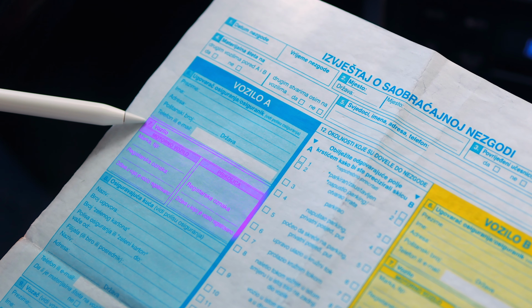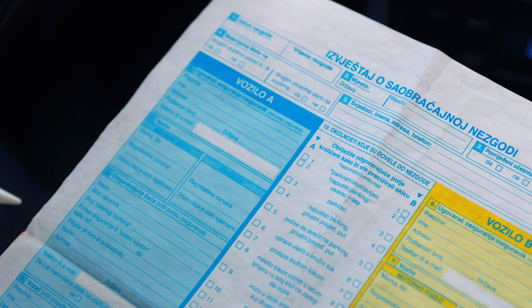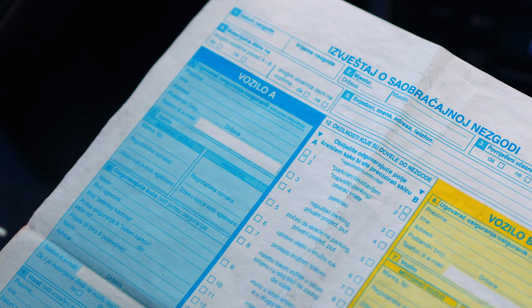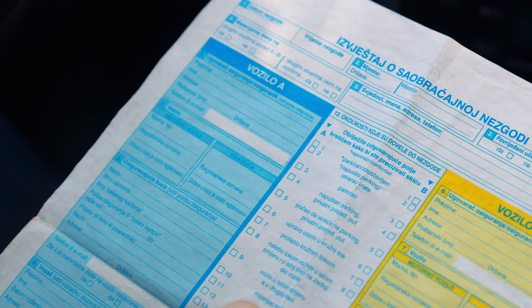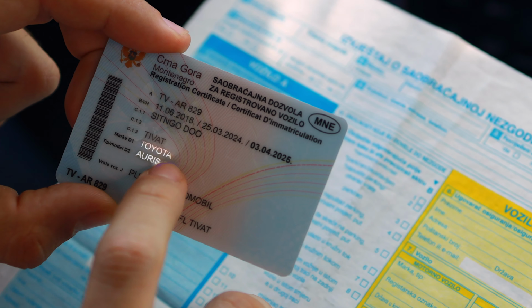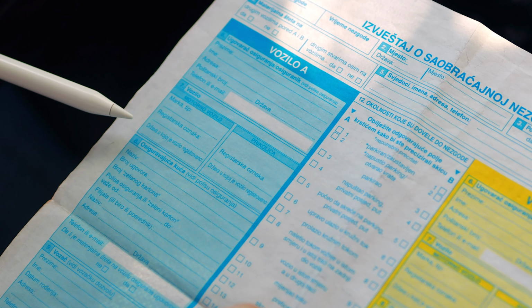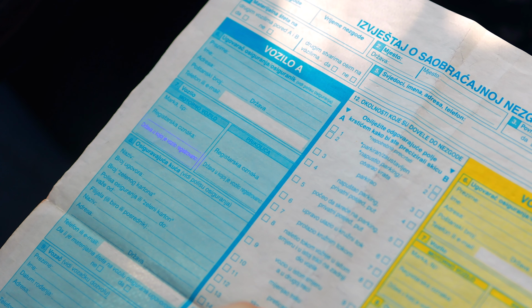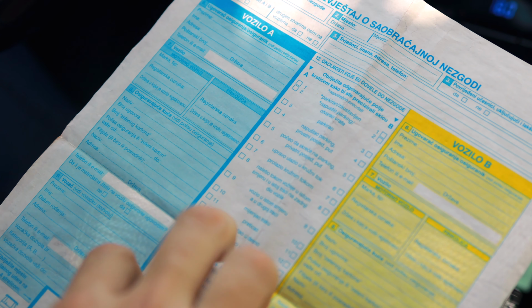Under item 7, you will see the vehicle, and if there is a trailer, the trailer is also indicated. In our case, there is none of that, so here you indicate everything that is written in the vehicle's registration certificate. That is Toyota Auris 1.6 and the registration numbers. Also indicate the country where the vehicle is registered right here. In our case, it is Montenegro. Under item 8, you specify the insurance. If you are within the country, you indicate the national insurance.